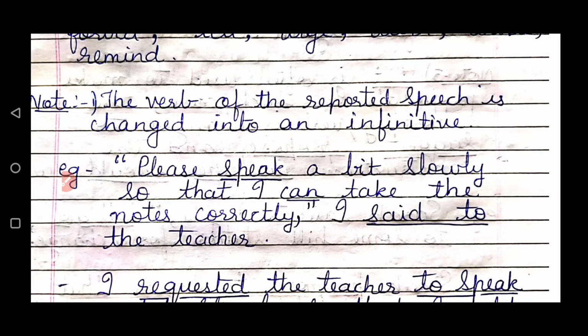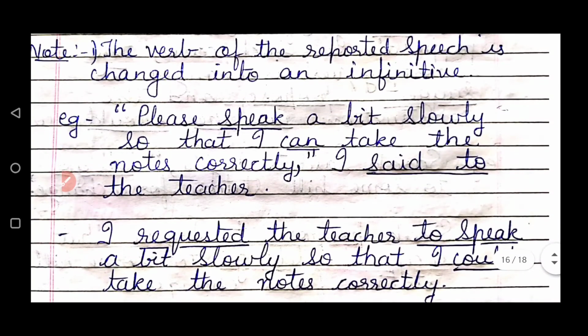जो भी आपका रिपोर्टेड स्पीच में वर्ब रहता है वो इन्फिनेटिव में चेंज हो जाता है. कैसे होता है हम एग्जाम्पल देखते हैं. Please speak a bit slowly so that I can take the notes correctly, I said to the teacher. अभी मैंने टीचर को कहा है, ठीक है, मैंने रिक्वेस्ट किया है टीचर को.